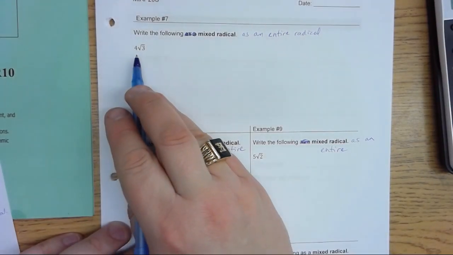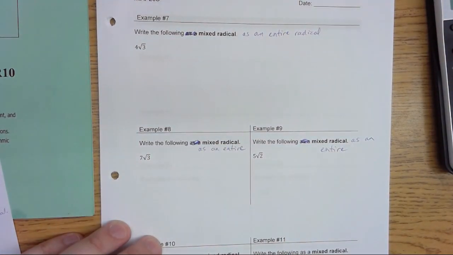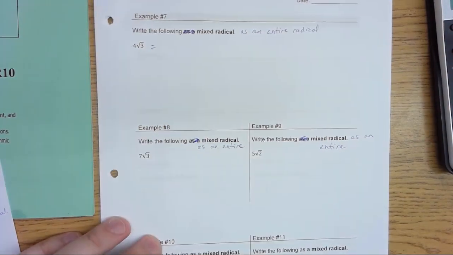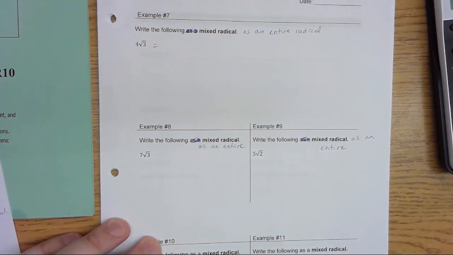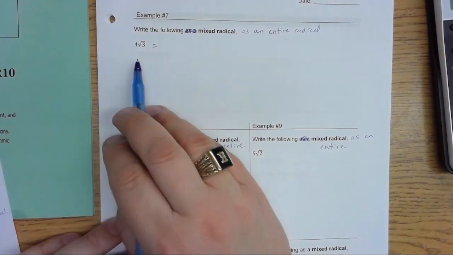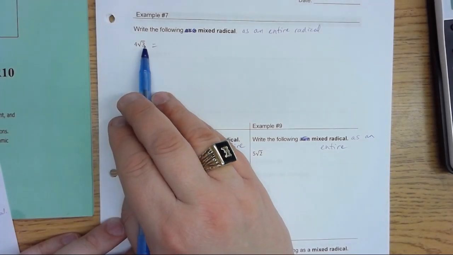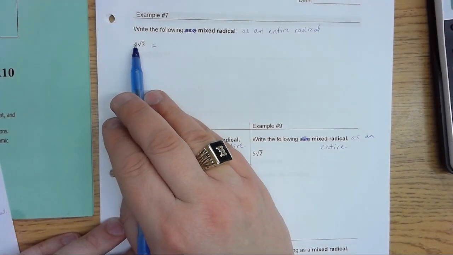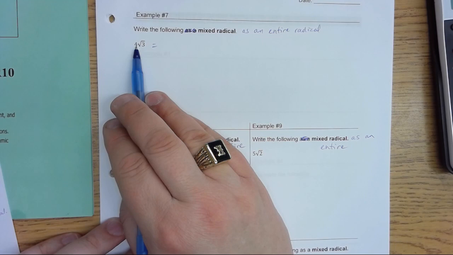So 4 root 3, I can think of it as, okay, so I'm going backwards from what I was doing to simplify it now. So I want this 4 to go under the radical bracket. So what's square rooted makes 4? I actually just asked the same question as what's the square of 4?